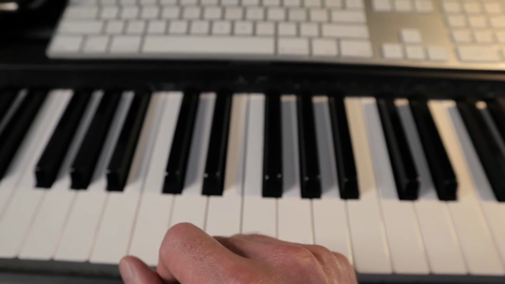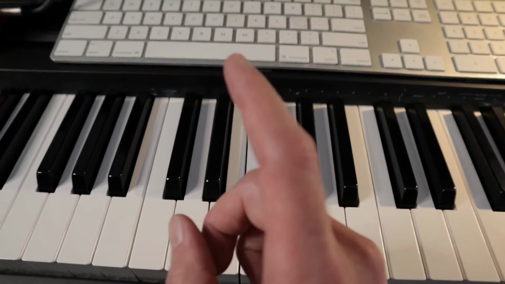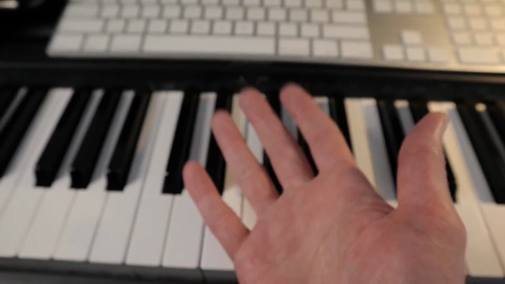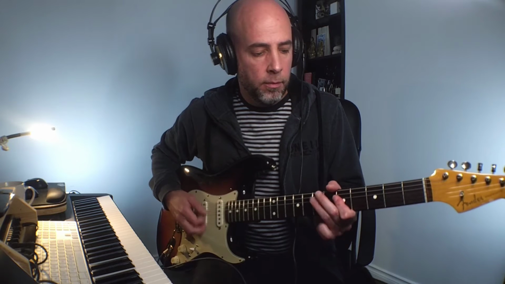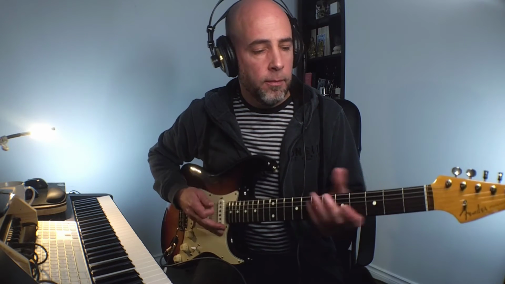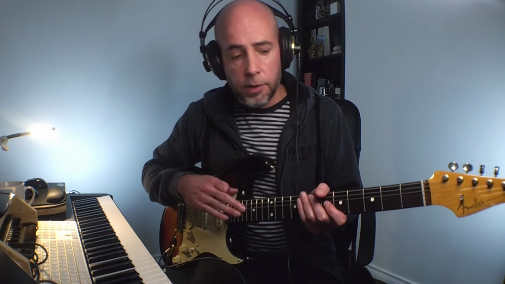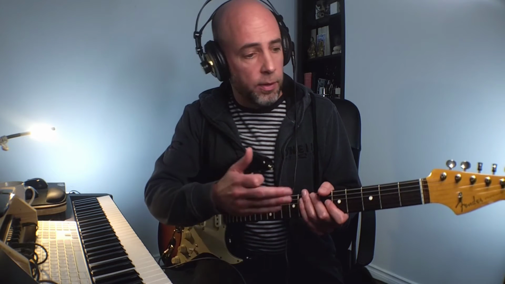However, there are some other differences we can see in how this chord is played on a guitar. Let's have a look. Okay, so here I am with the guitar, and the plan is to build a C major triad just like we did on the piano.